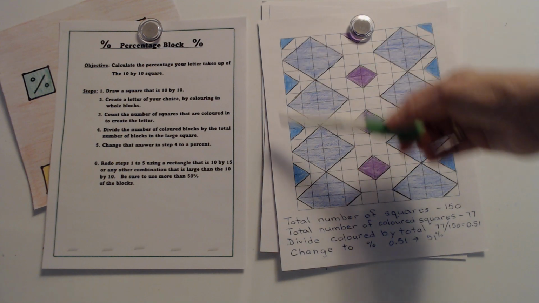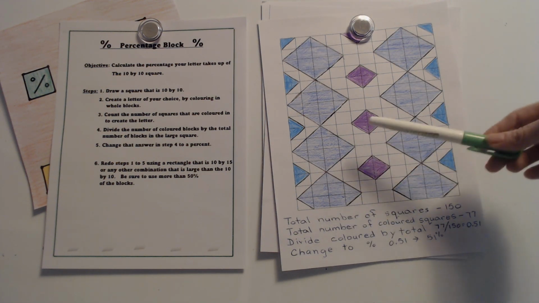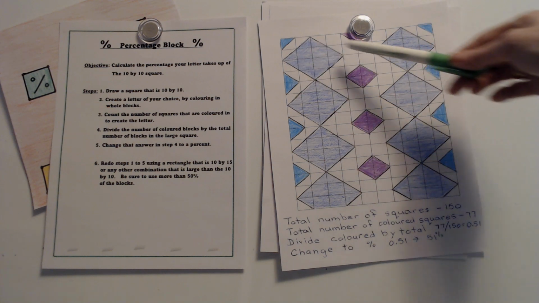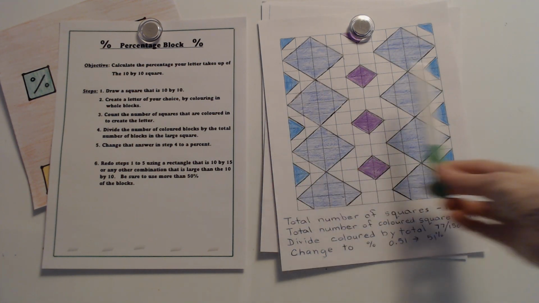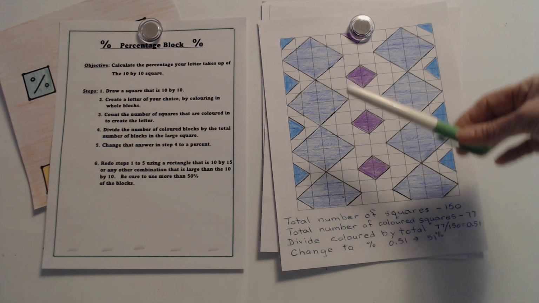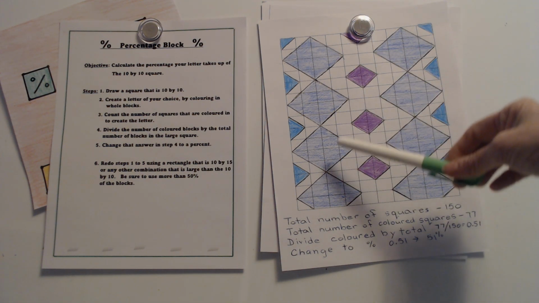Classroom teachers can use this for an art assignment too. You can be looking for: do the colors coordinate? Is it balanced? Do I have a left to right, a top to bottom? Any of those concepts that you're teaching in art can be reinforced in this activity too.